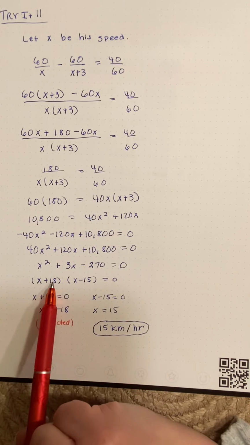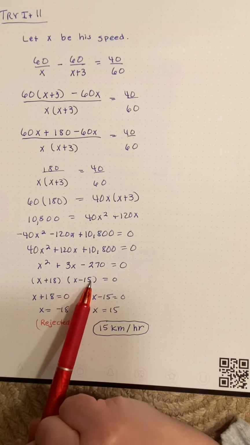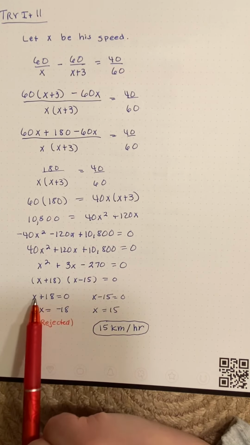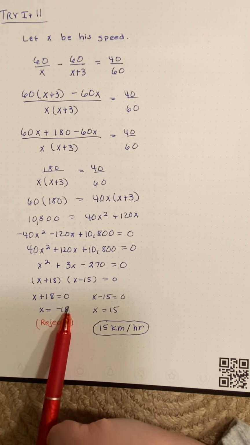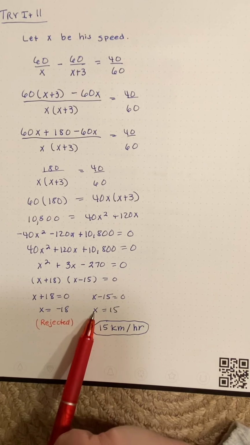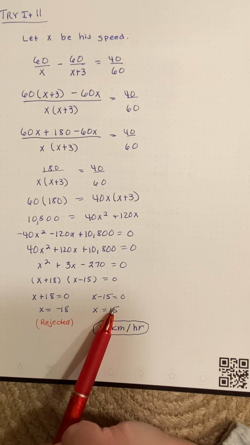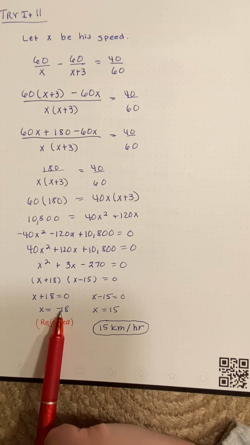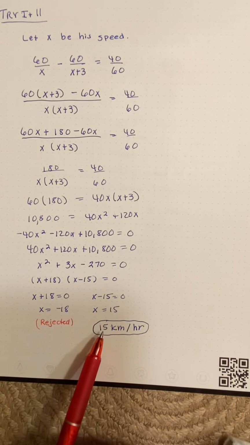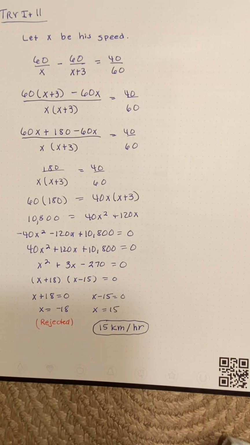I'm left with x plus 18 times x minus 15 equals 0. Therefore, x is going to equal negative 18, and here x is going to equal 15. I reject this because I can't have negative kilometers per hour. Therefore, my answer is 15 kilometers per hour.